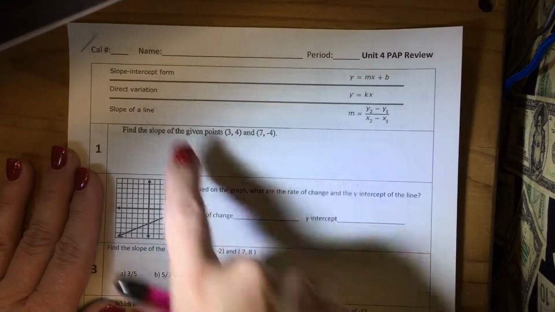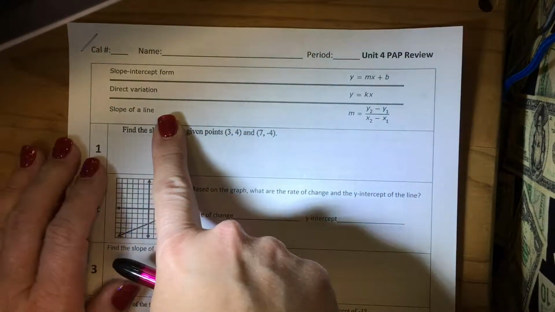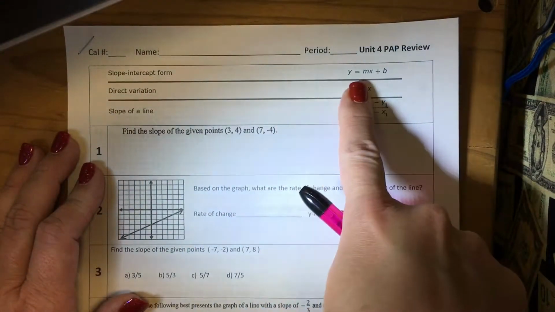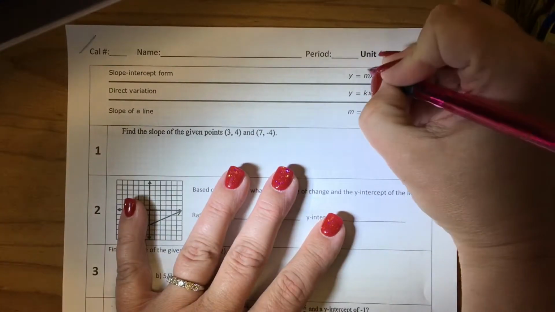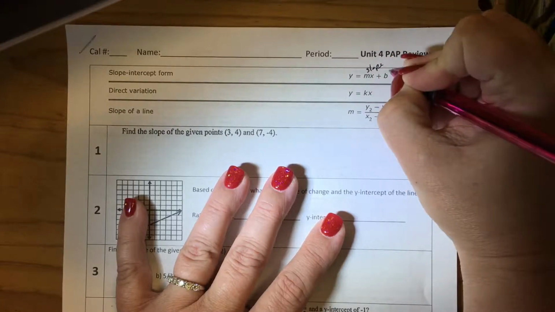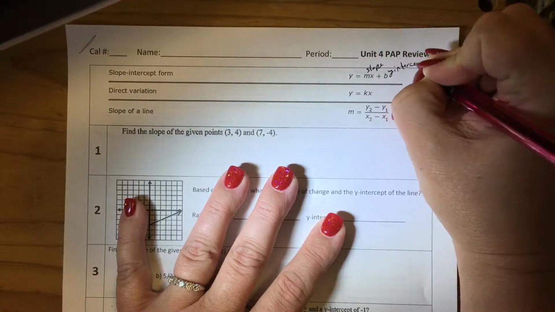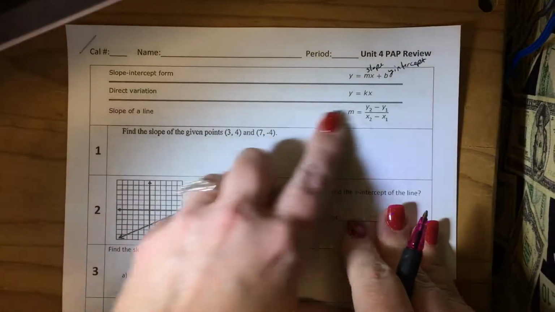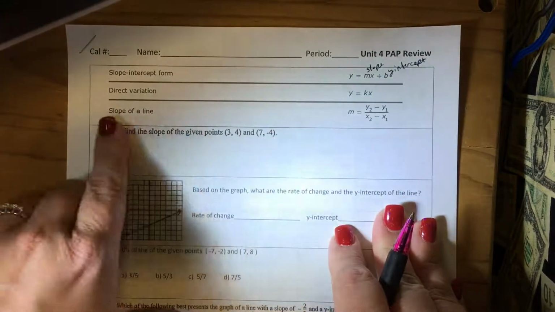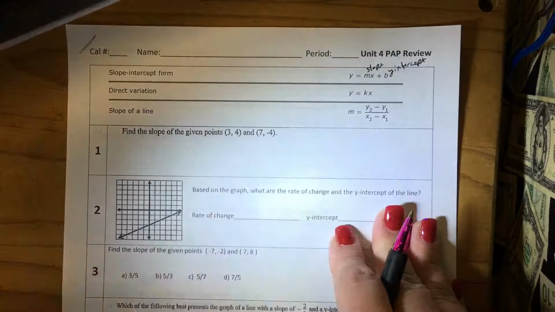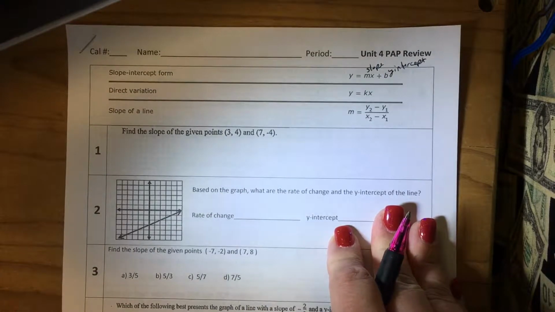Right, so on your reference material, you have these three formulas to help you with slope. The slope-intercept form, y is equal to mx plus b, where m is your slope and b is your y-intercept. And then direct variation, where k is that constant of proportionality. Slope of the line, we use the y2 minus y1 over x2 minus x1.